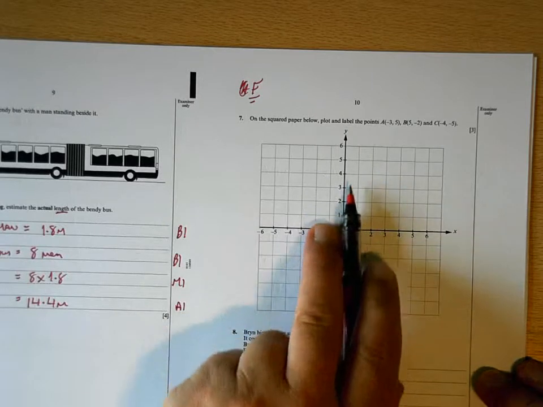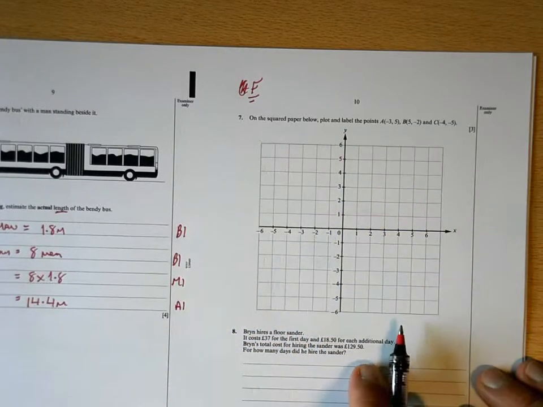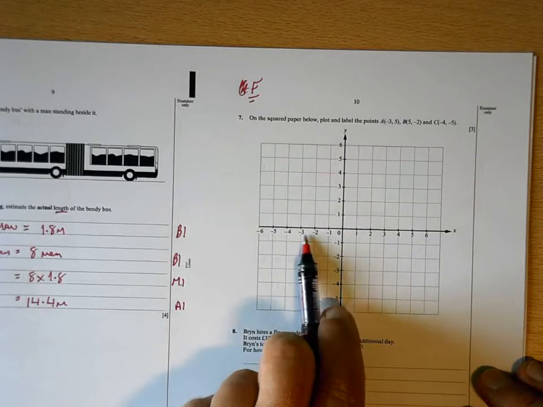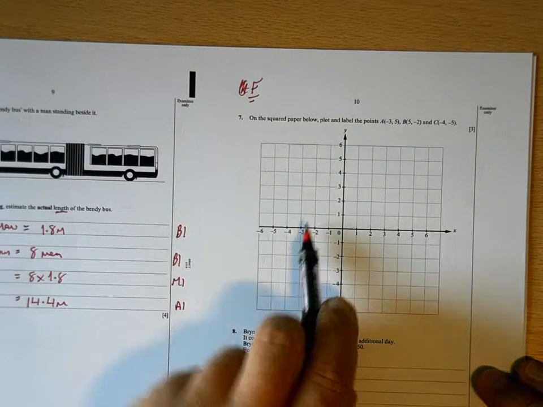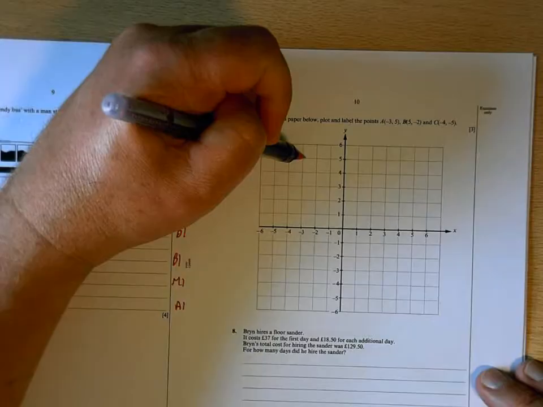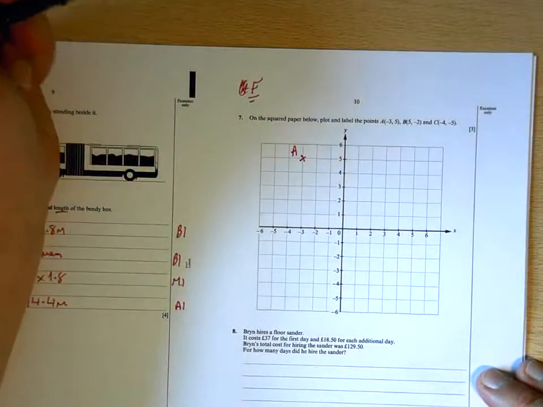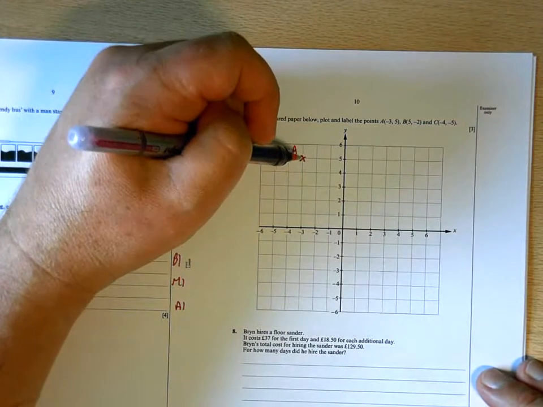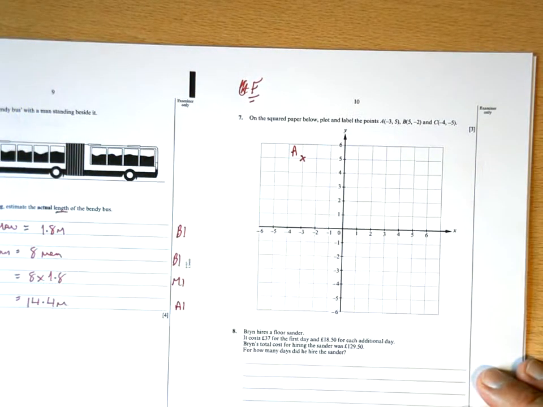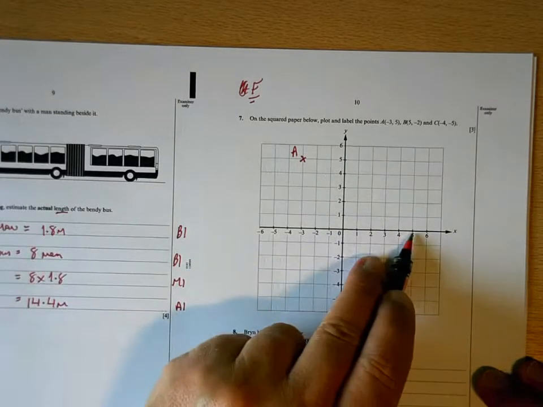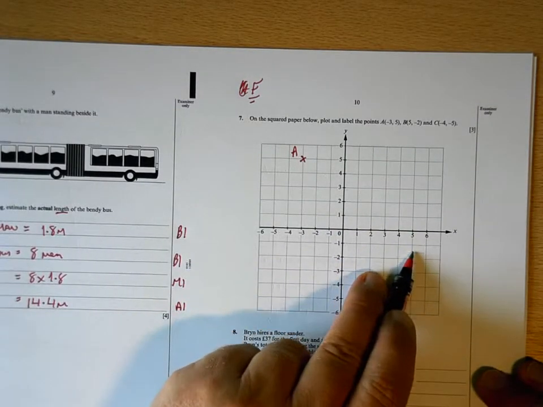we move vertically. So the point A, minus 3, 5, means we're going across to minus 3 and up to 5. And make a clear cross at that point and write A next to it. Don't just write a big fat A over that point. B is 5, minus 2, so we're going across 5 in the positive direction and then down 2.